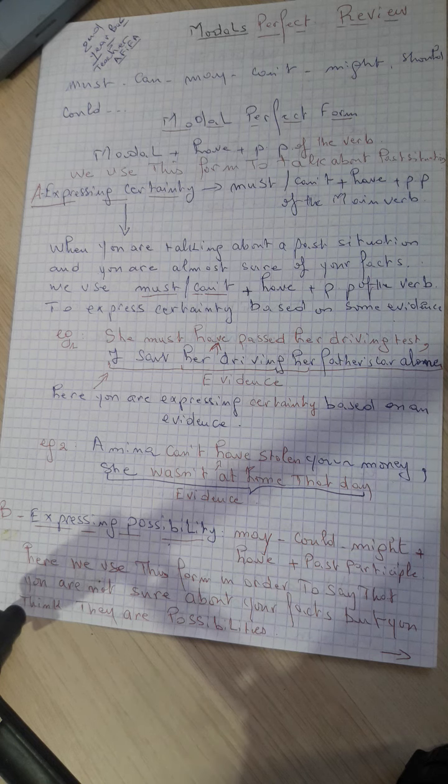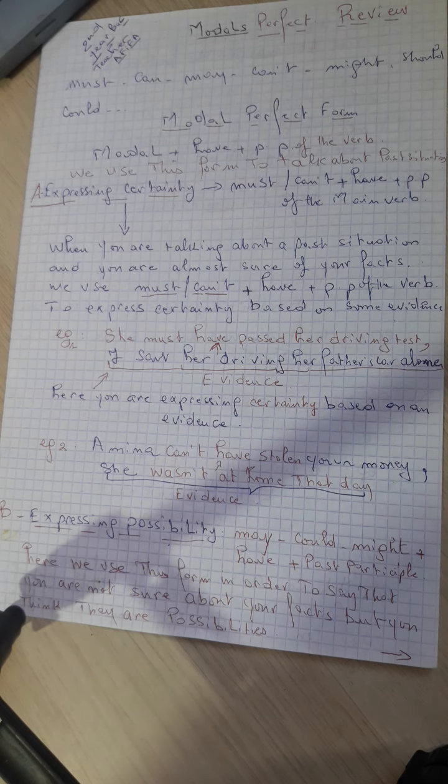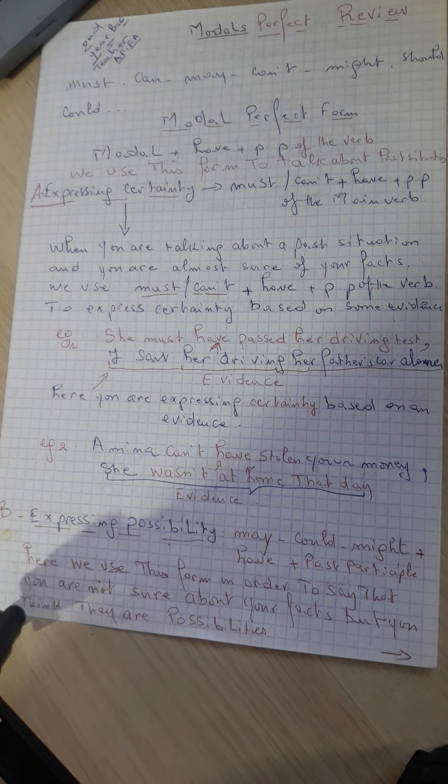Okay, now let's pass to expressing possibility. When I express possibility, I can use may, could, might plus have plus past participle. Here we use this form in order to say that you are not sure about the fact, but you think it is possible. So when you say that something is possible or was possible in the past, you can use may, could, might plus have plus the past participle.